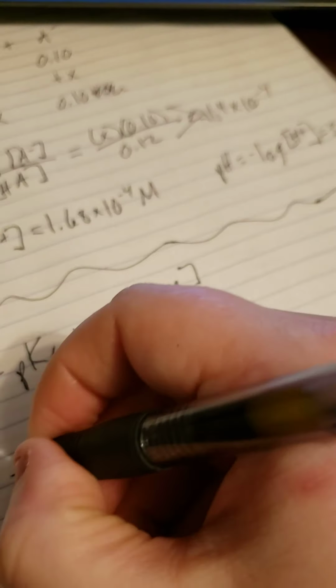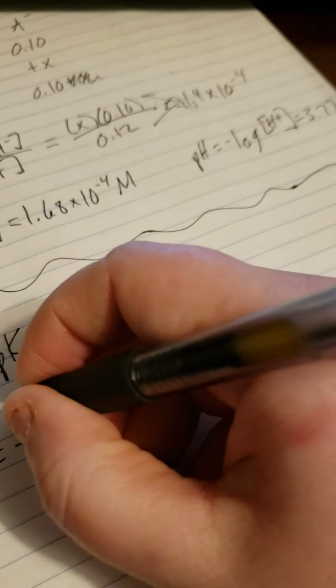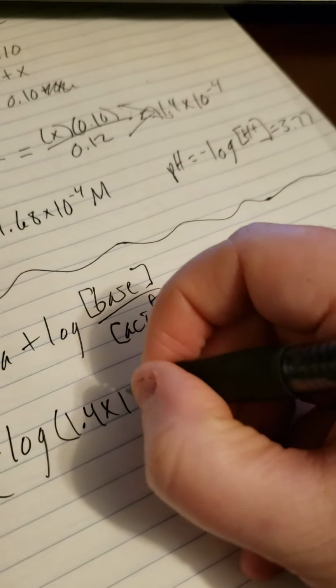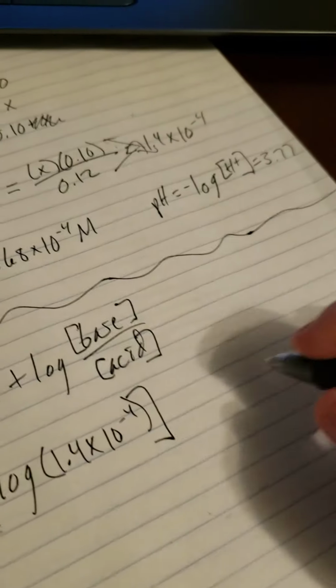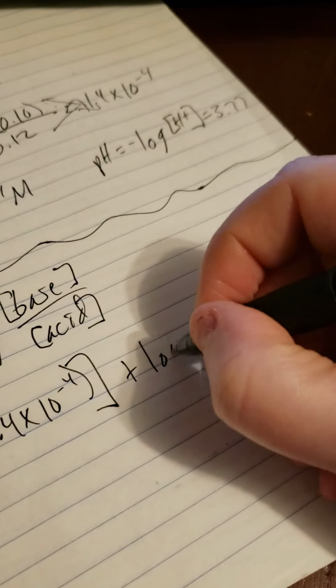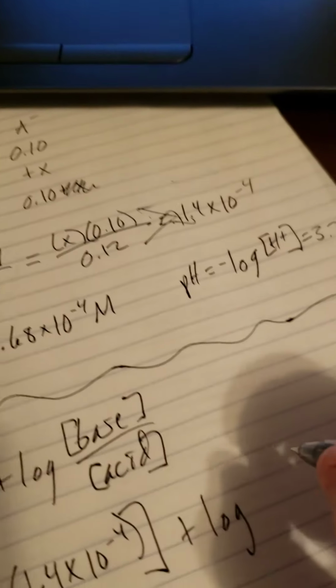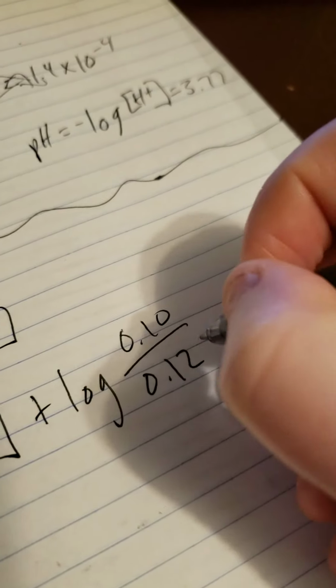So pH equals pKa, and the pKa is going to be the negative log of Ka, and our Ka is 1.4 times 10 to the negative fourth, plus the log of the base, which is 0.1, and the acid is 0.12. So we have 0.1 over 0.12.